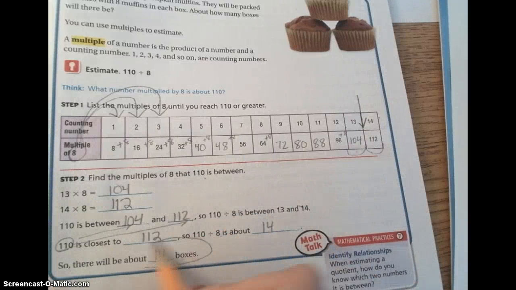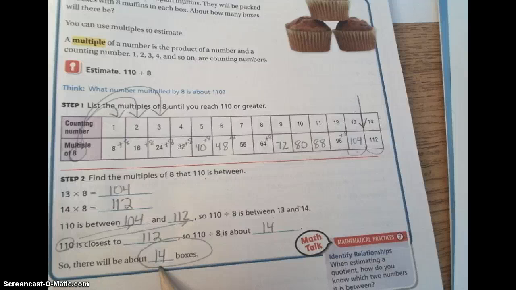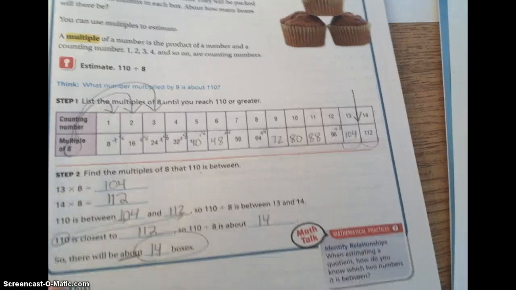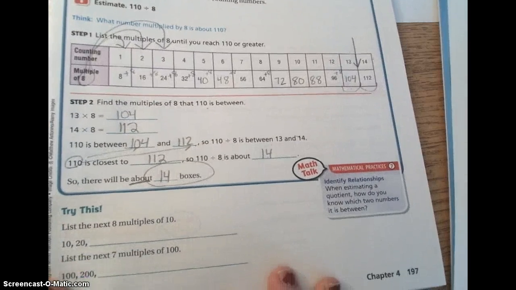So is this answer exact or is it an estimate? Think in your head. Is it an exact answer or is it an estimate? If you said estimate, you're right, because we have this word about. We know that 112 isn't exactly 110, but it's pretty close. So that is actually an estimate of the number of boxes.